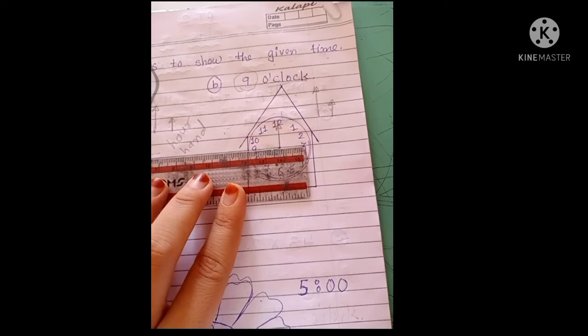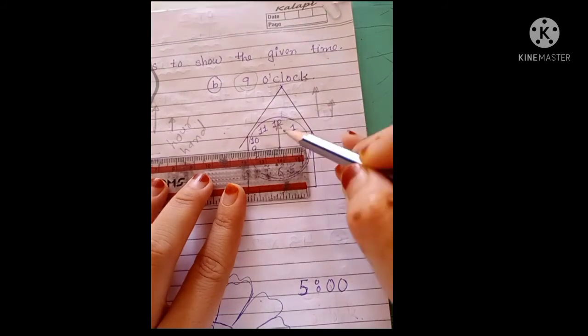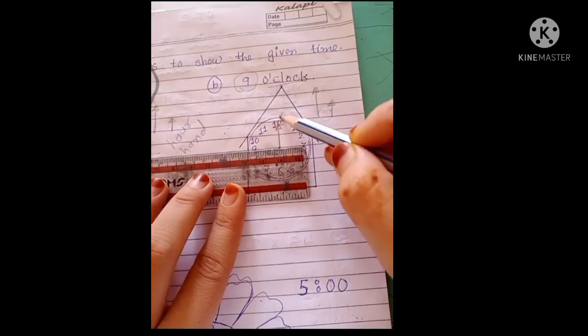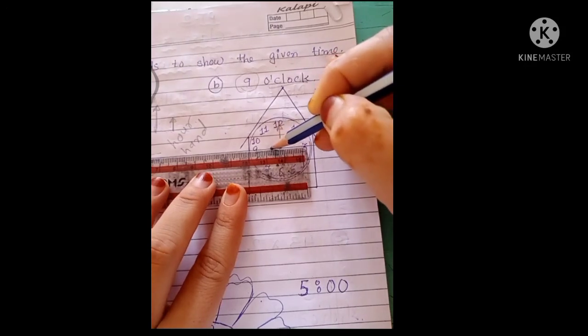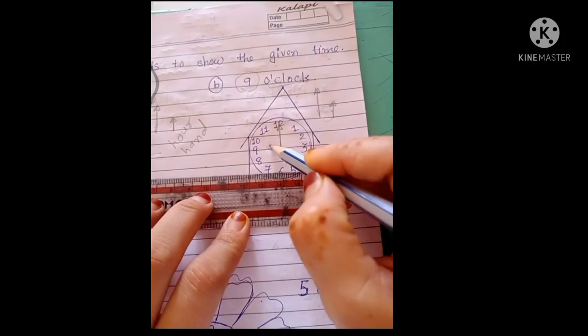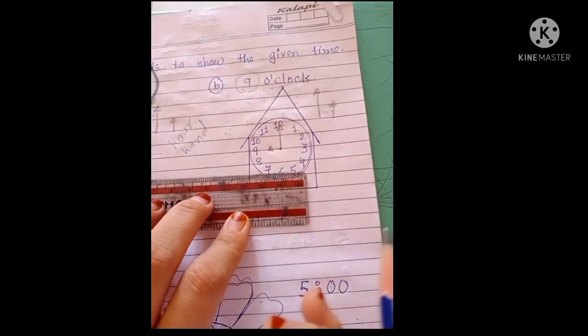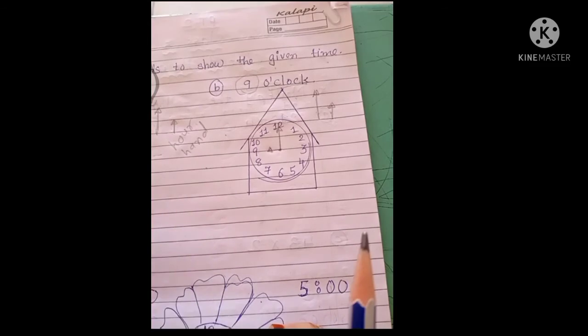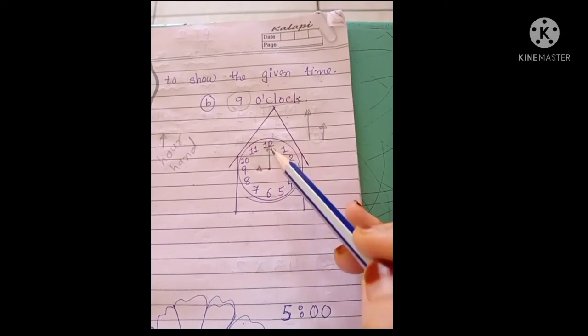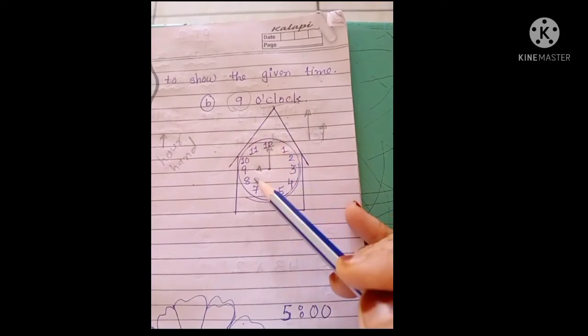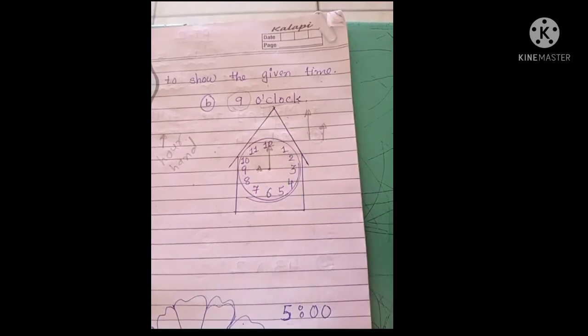The minute hand should be longer, and the hour hand you can draw smaller than the minute hand, this way. Can you see the difference between both hands? You have to maintain this difference in length. So here I have shown 9 o'clock, minute hand towards 12 and hour hand towards the 9.